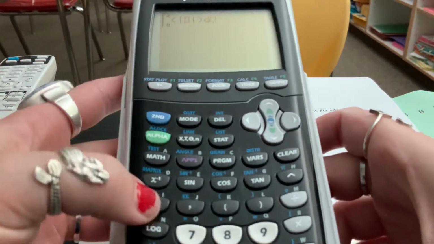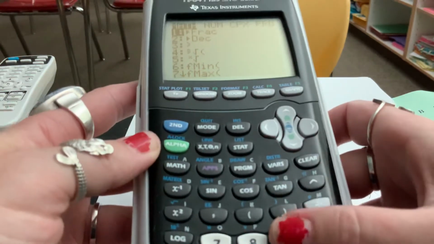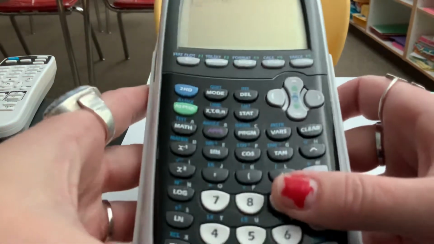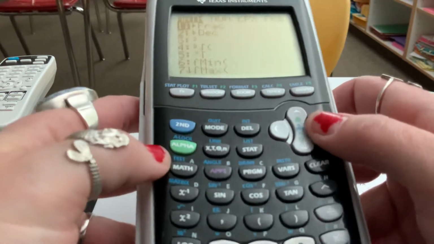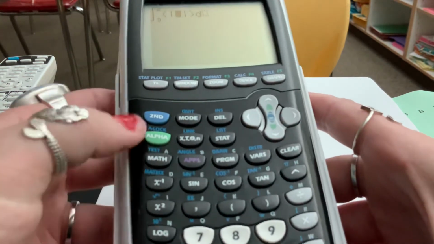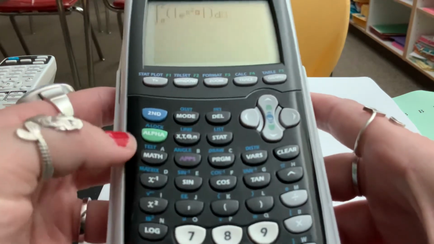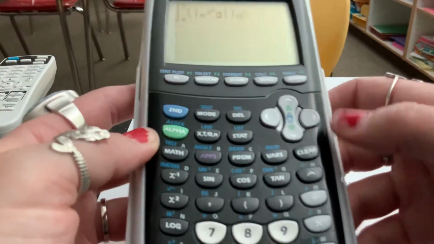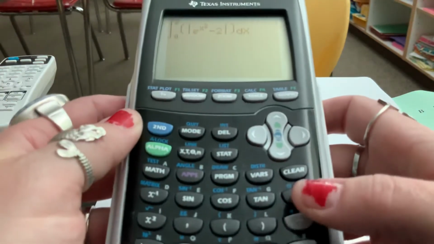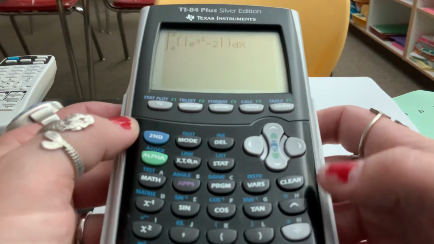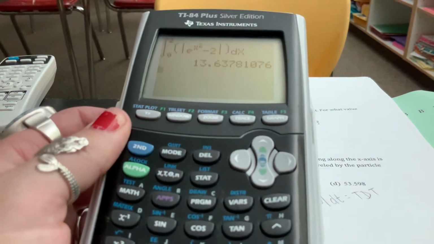You can see me press the buttons again. 0 to 2, math, absolute value, e to the x squared minus 2, and wait for it, and that is it.